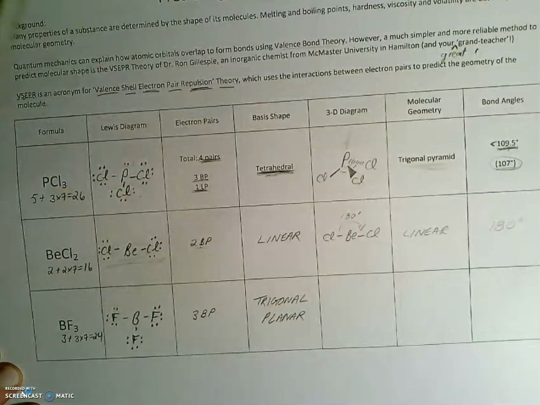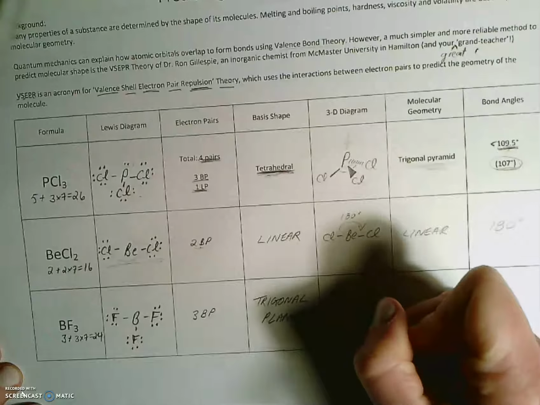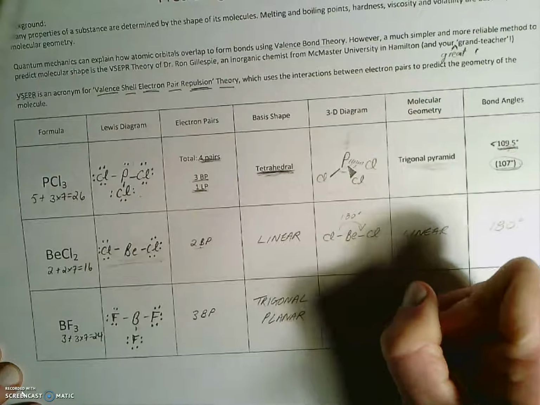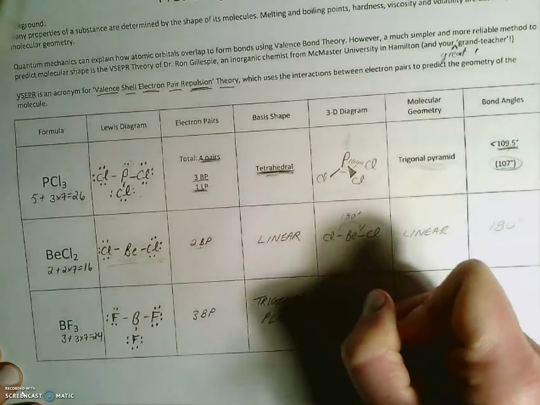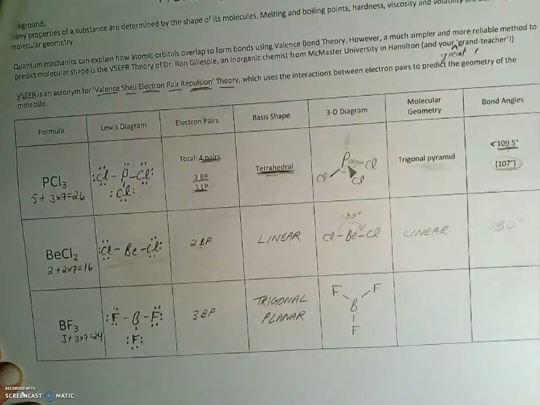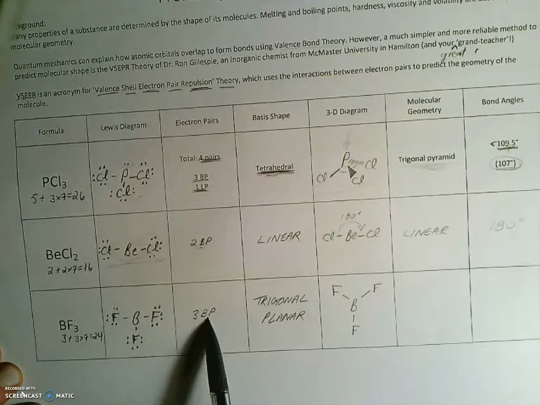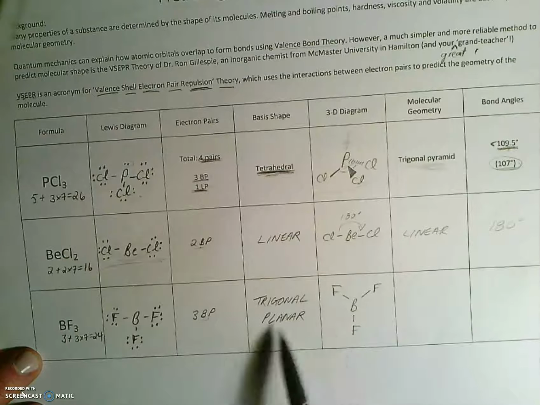And this is another pretty easy one to draw. I don't need any wedges and dashes. I can just put in my central atom and then show everything approximately equally spaced around it. And I don't need to include lone pairs in my 3D diagram. Once again, I have only bonding pairs, no lone pairs, so my molecular geometry can match the name of my basic shape, trigonal planar.